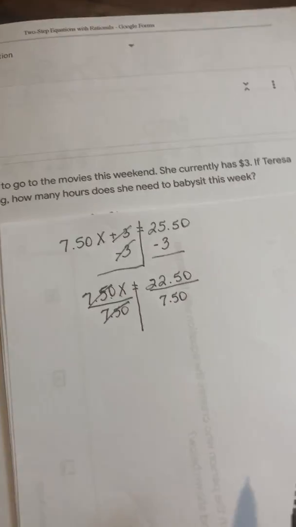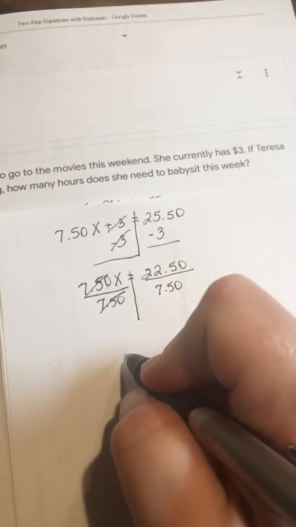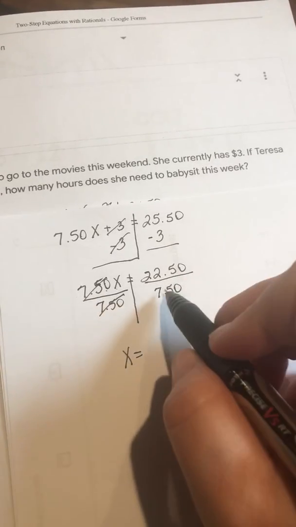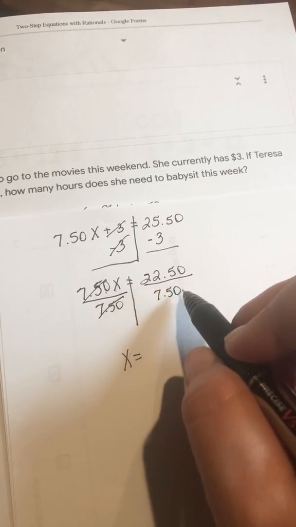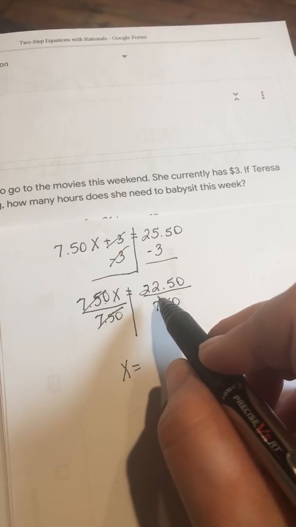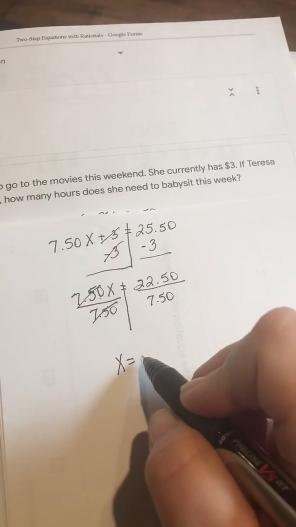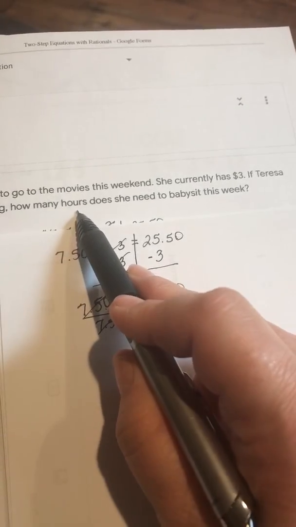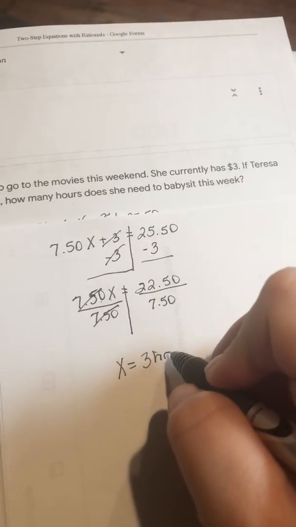Okay, so that would cross out. $7.50 divided by $7.50 would be 1, so those would cross out. So now we're left with x. We finally got down to just our x is equal to, I just did this on my calculator real quick, and you can do the same just for the ease of it right now. So $22.50 divided by $7.50 is 3. 3 what? What were we looking for? We were looking for hours. So that's 3 hours, right?